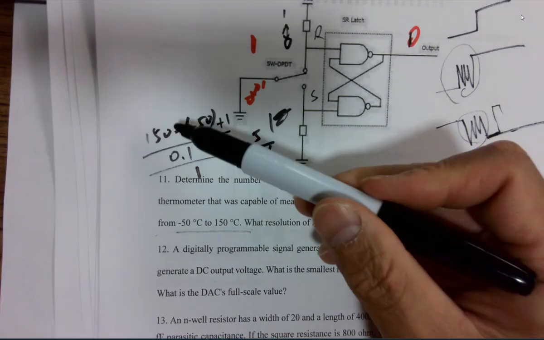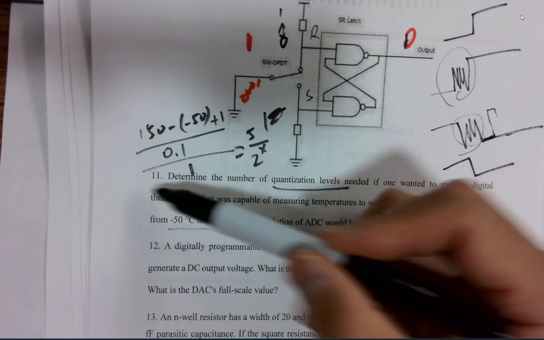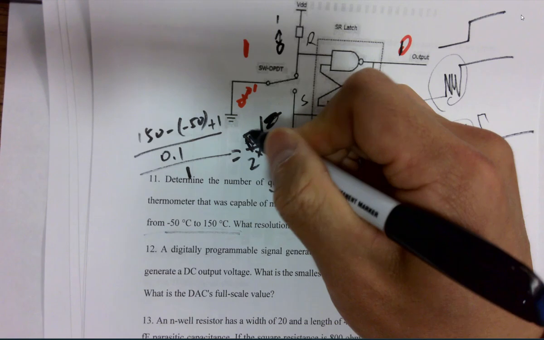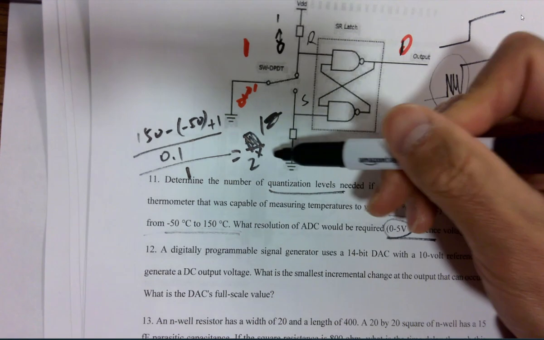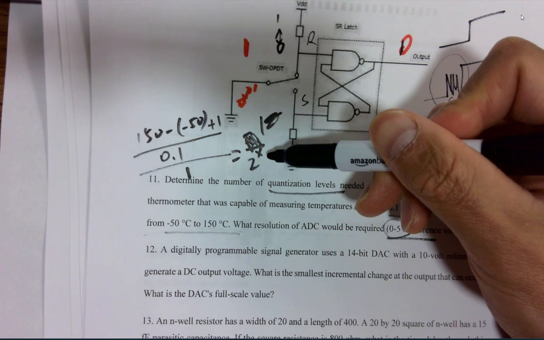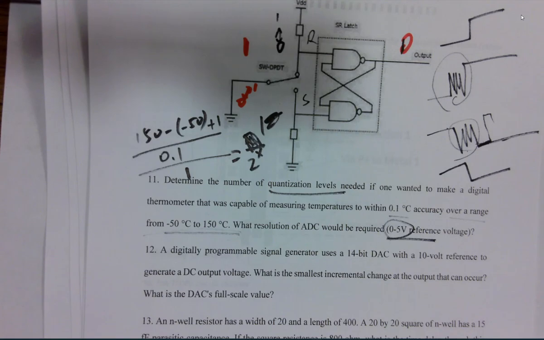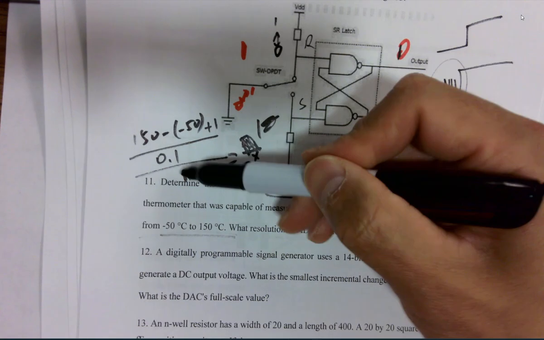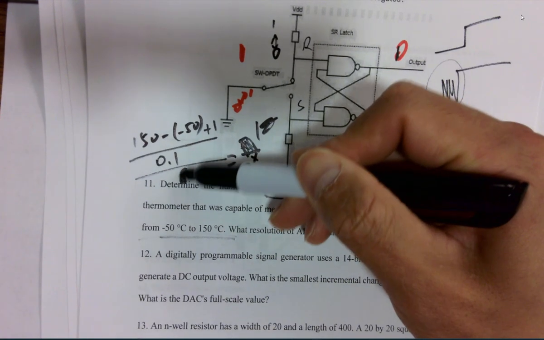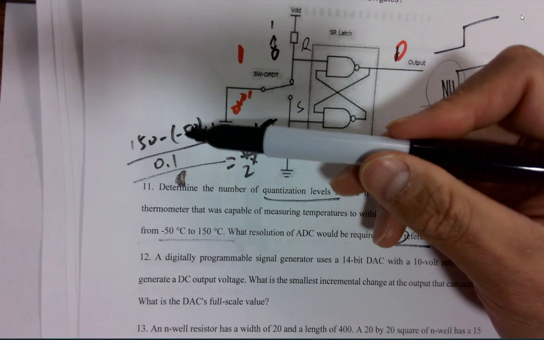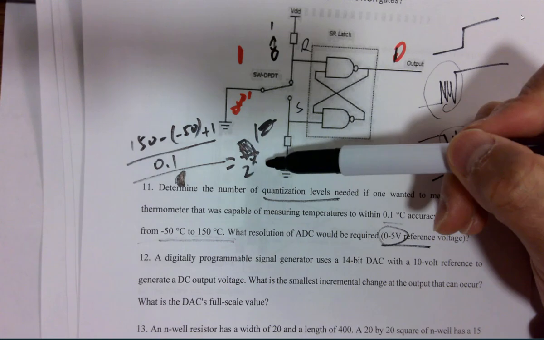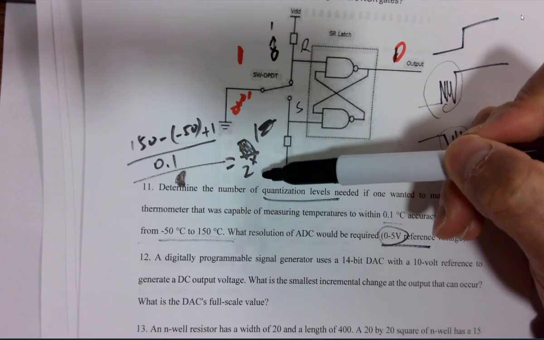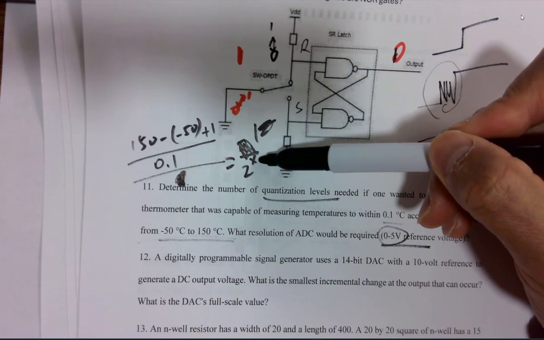So this is the total number of levels that equals to this, and then we can find out x. That's all the levels that need to be resolved. You don't even need the 1 here. Just all the levels will be the quantization levels for the ADC, and you can calculate for x.